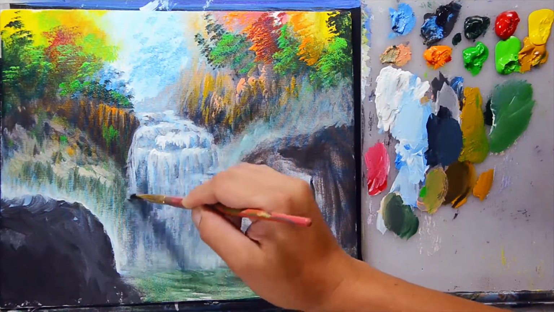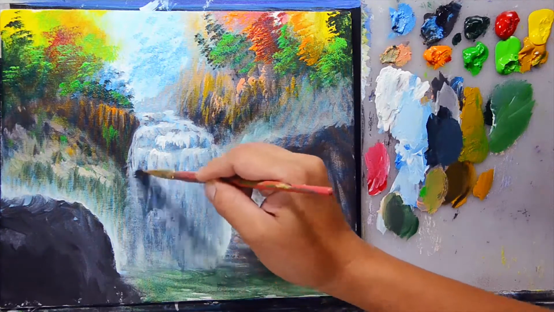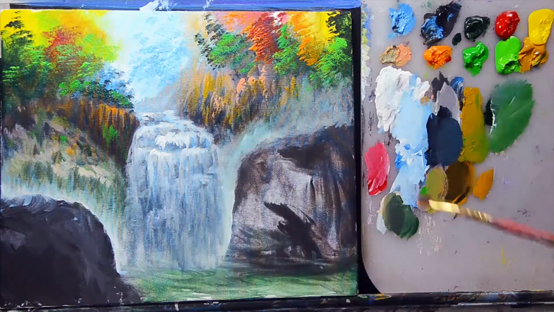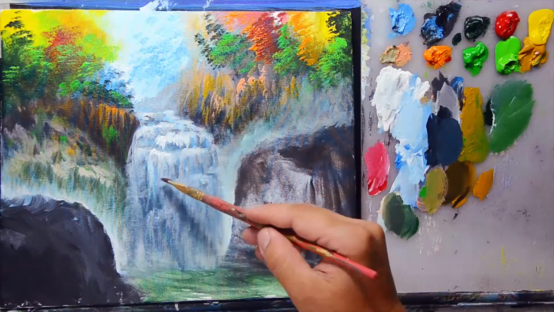Very nice falling water here. That one there.